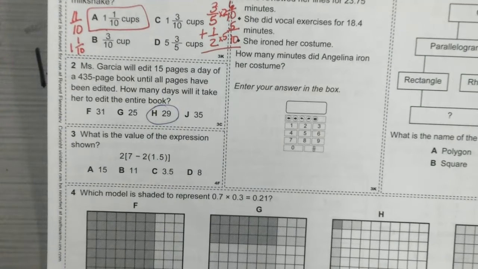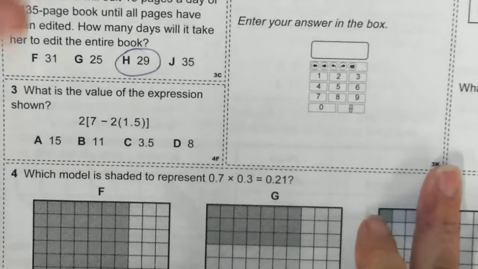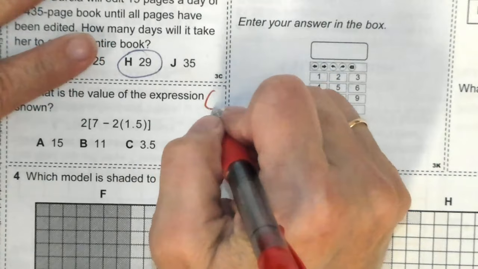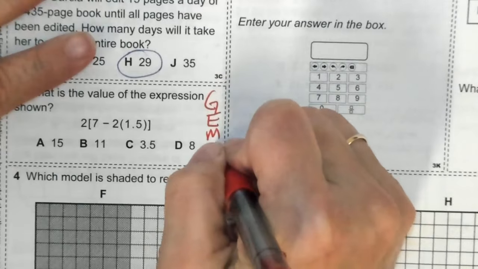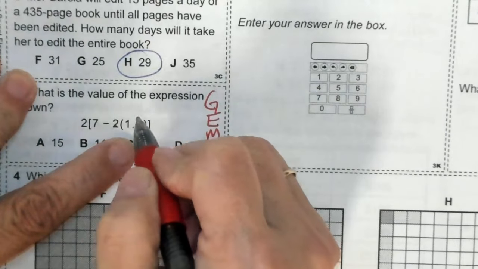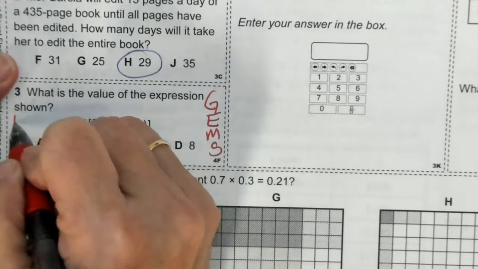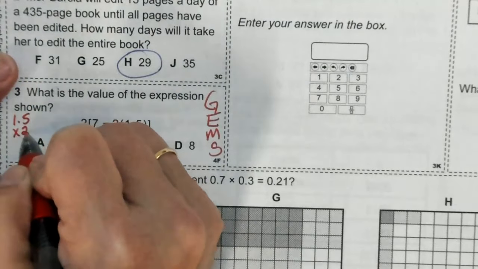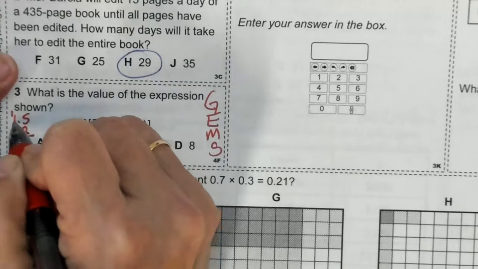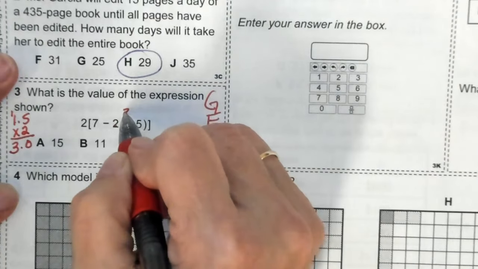What is the value of the expression shown? This is your gems. Okay, we're starting to see repeat here. Grouping, this is your gems. Grouping would be here. 2 times 1.5 is 3.0.